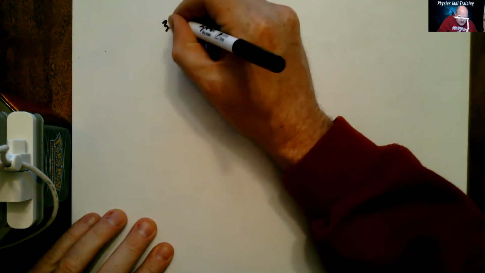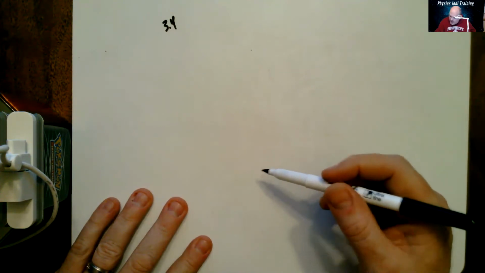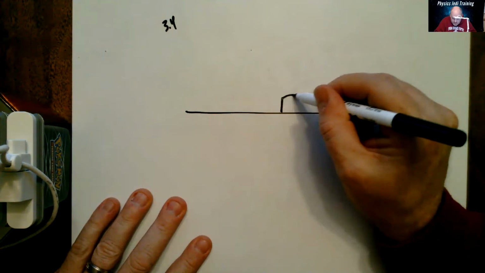Okay, we're going to do problems 3.4, 3.5, and 3.6, all on page 38. And so we'll go ahead and start here. We're going to draw an FBD for each one of these. So 3.4, it says, consider a 10-kilogram box being pulled with a force of 20 newtons.